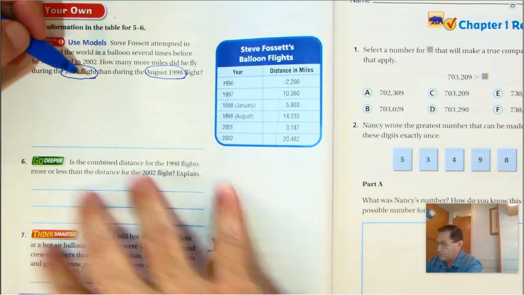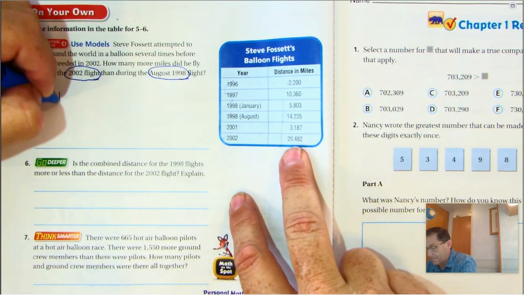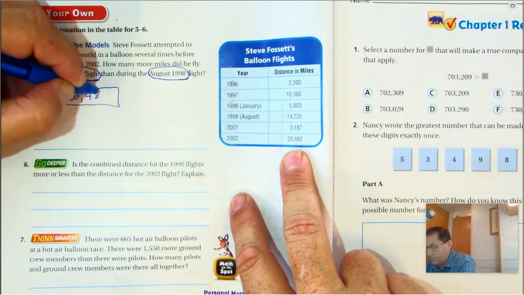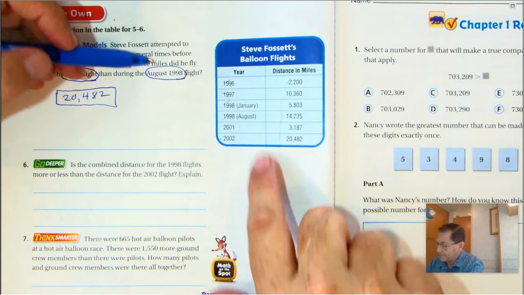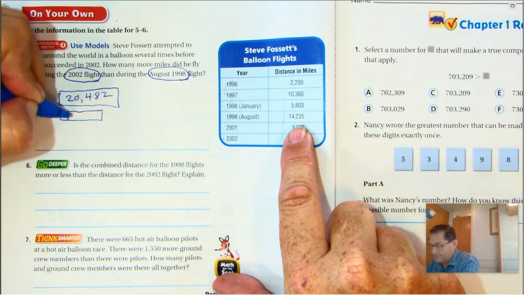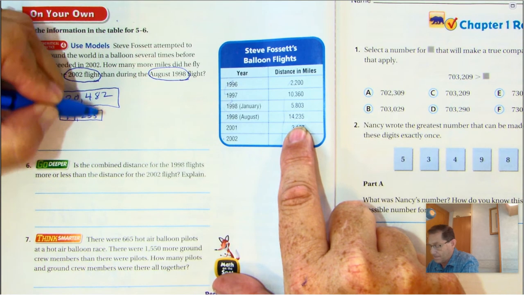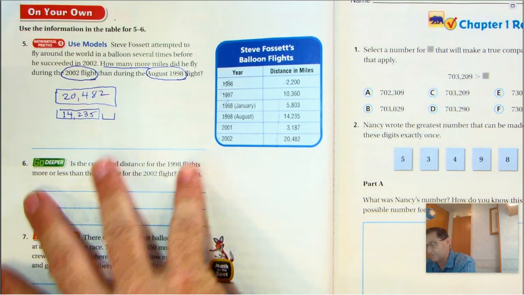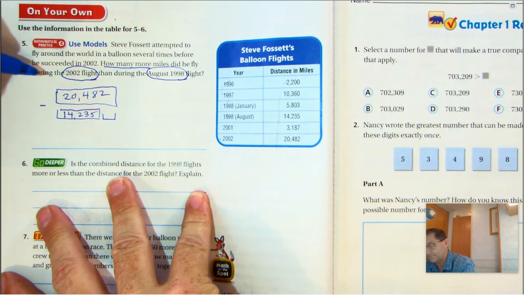So his 2002 flight was 20,482. His August 1998 was less, and it wants to know how many more miles. So that would be subtract.